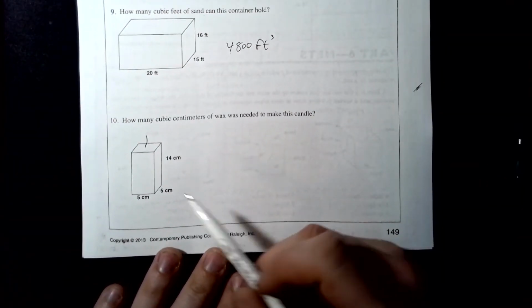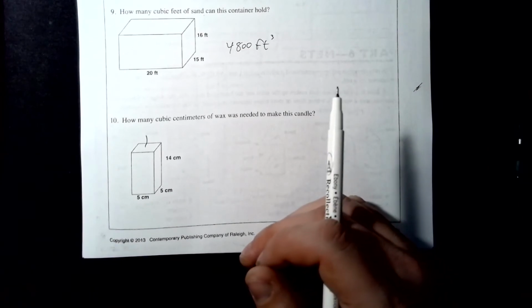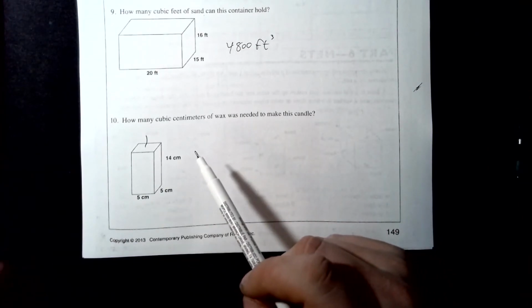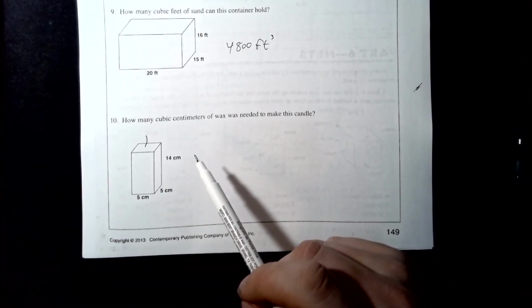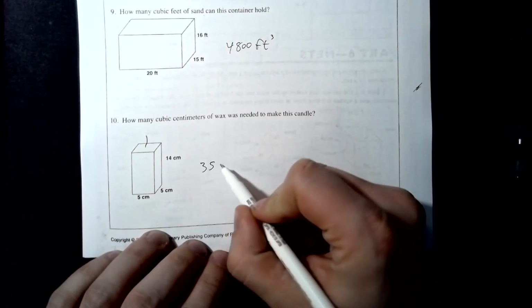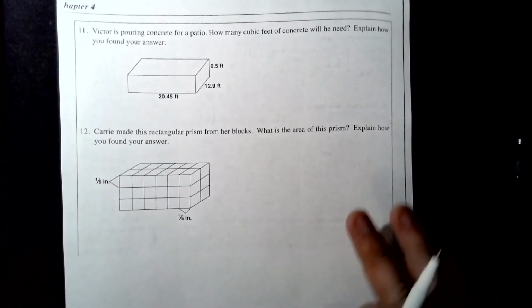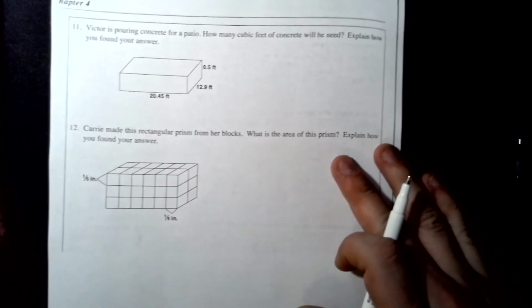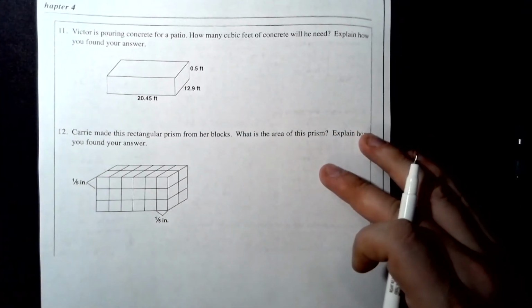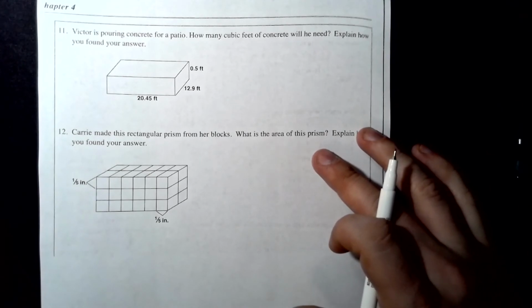For number 10, how many cubic centimeters are needed to make this wax? We have 5 times 5 times 14. So 5 times 5 times 14 will equal 350 centimeters cubed. And for the final two questions, it says Victor's pouring a concrete patio. How many cubic feet of concrete will he need? Explain how you found your answer.